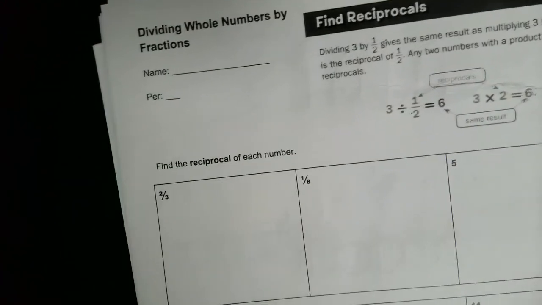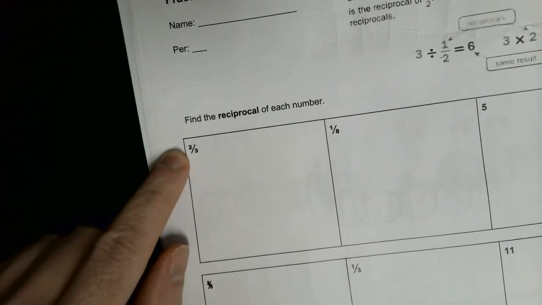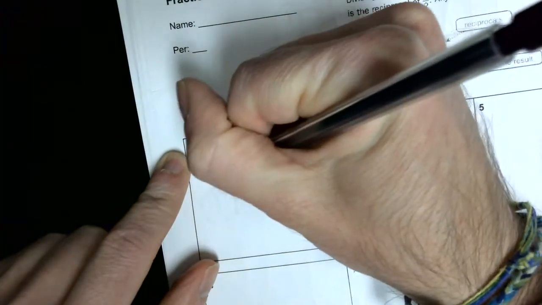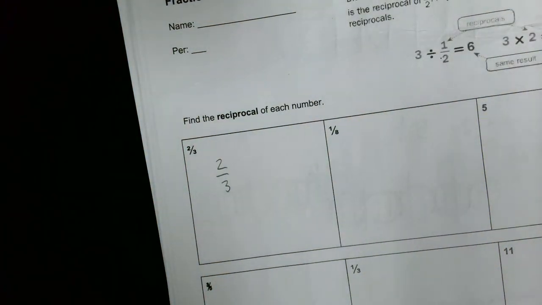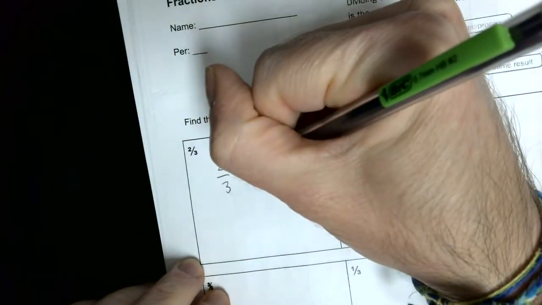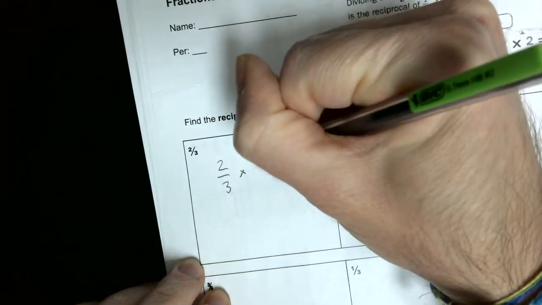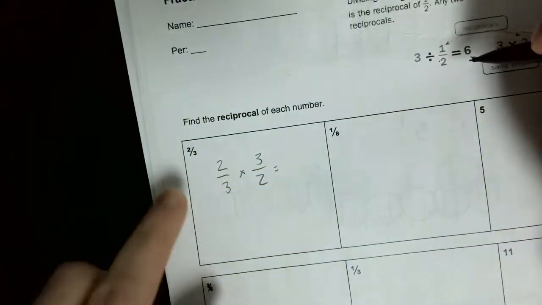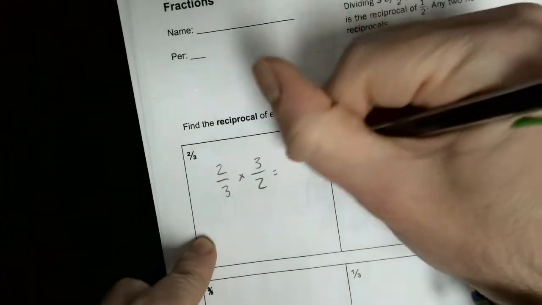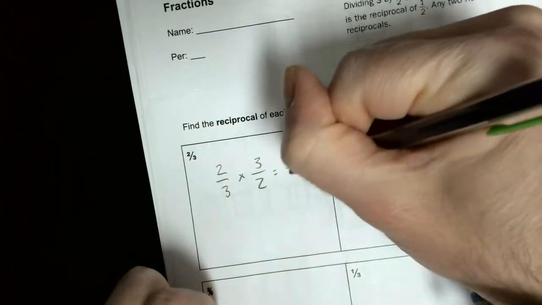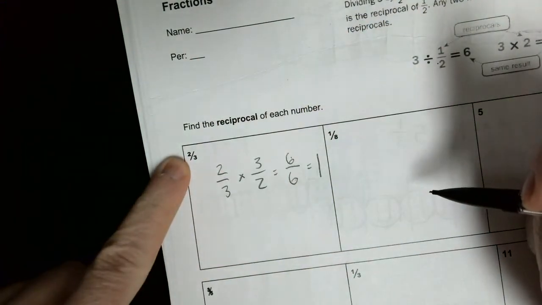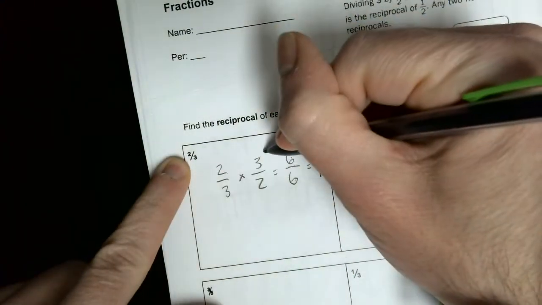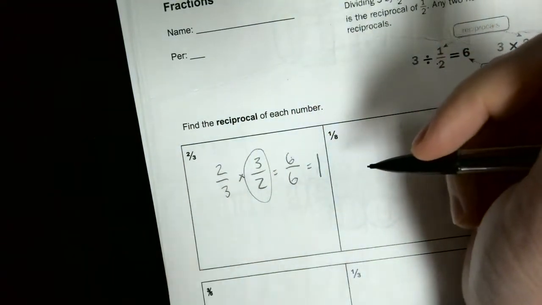So for example, we have the number 2/3 right here. To find the reciprocal of 2/3, you'd think, what number could I multiply by 2/3 to get 1? That number would be 3/2. Because 2 times 3 is 6, 3 times 2 is 6, and 6 divided by 6 is 1. So the reciprocal of 2/3 is 3/2.